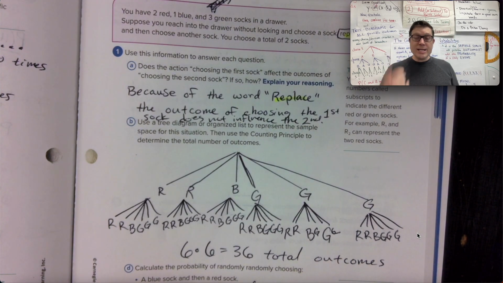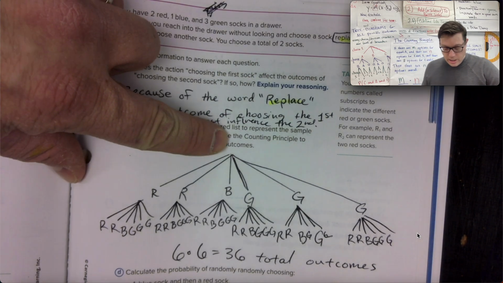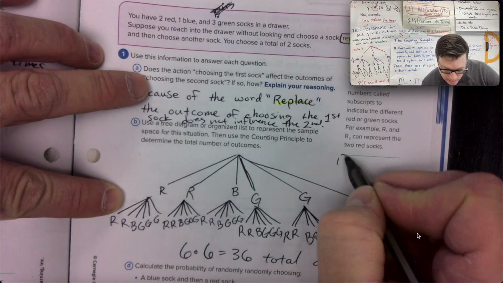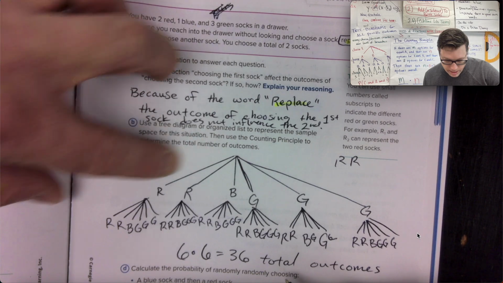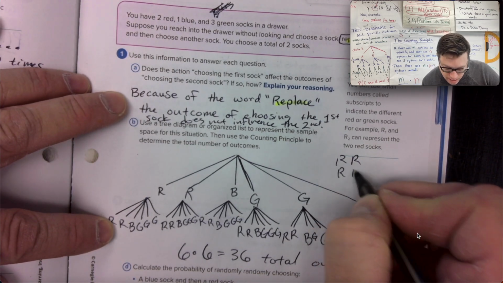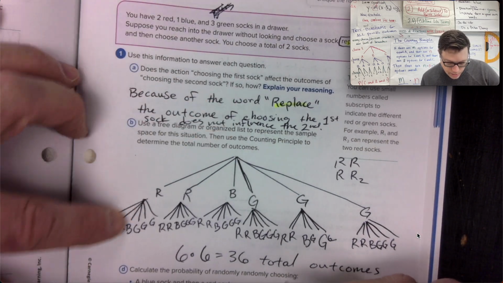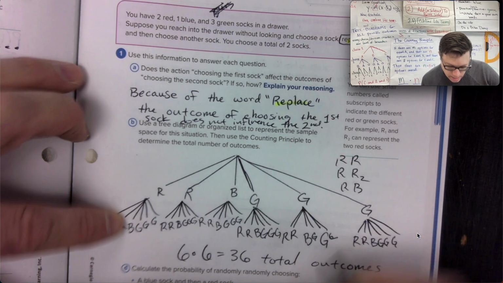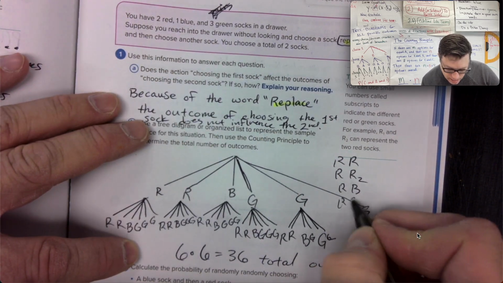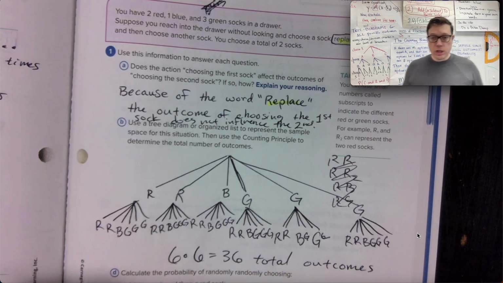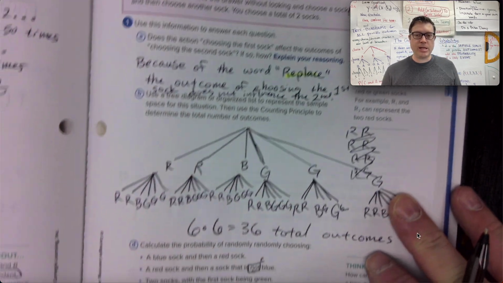Maybe we could make a list from that. And so making a list, it'd be red sock with red sock. Then it'd be red sock with the other red sock. Then it'd be red sock with a blue sock. Then it'd be red sock with a green sock. And so we start to make a long list of numbers. The tree diagram is going to be our way to represent it.